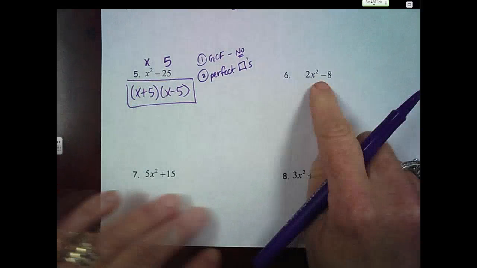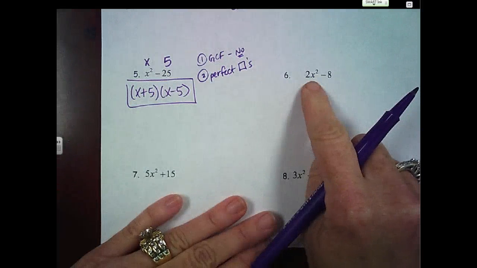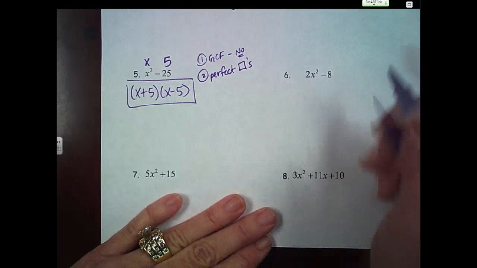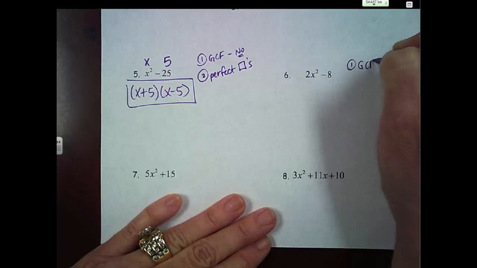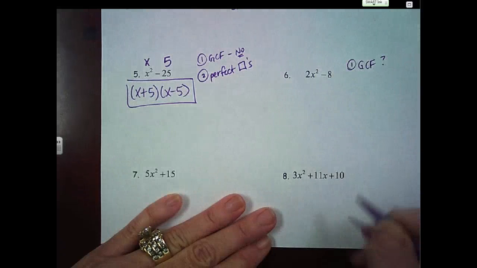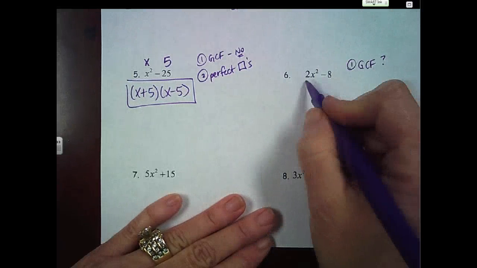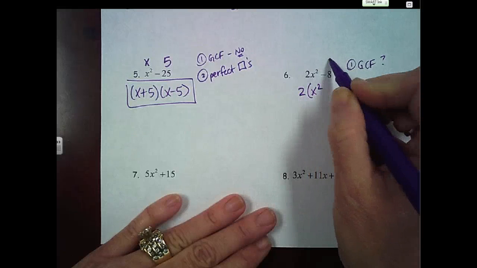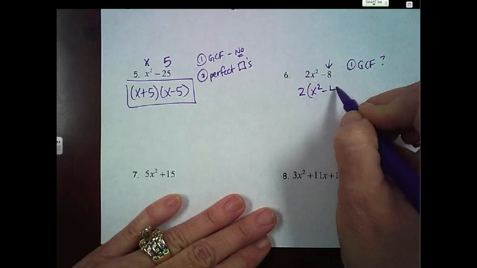Okay, number 6, 2x squared minus 8. And once again, it only has two terms, so you're going to look for a GCF. Does it have a GCF? Is there anything in common? Yeah, a 2. A 2 will fit in here and give me x squared, and then a 2 will fit in here and give me 4.